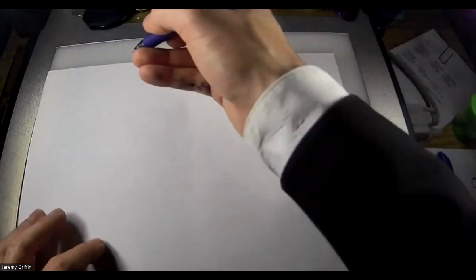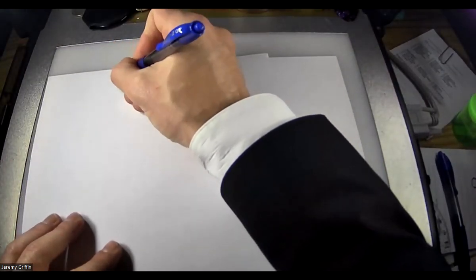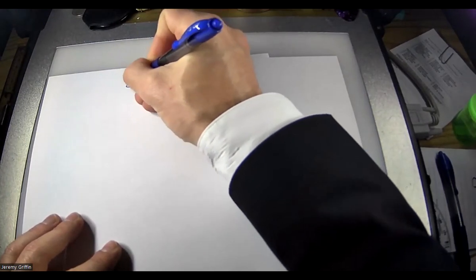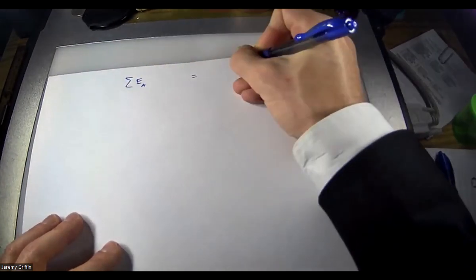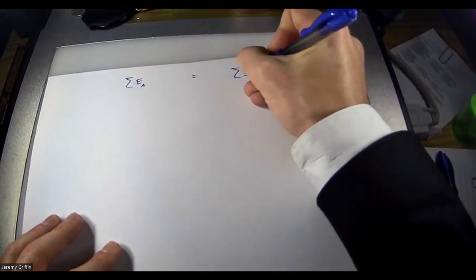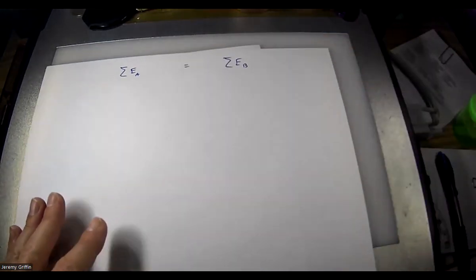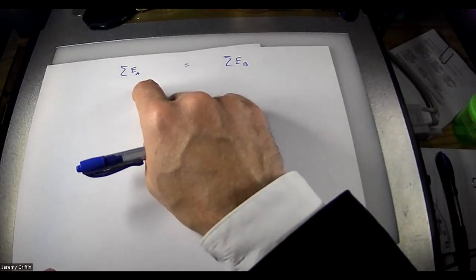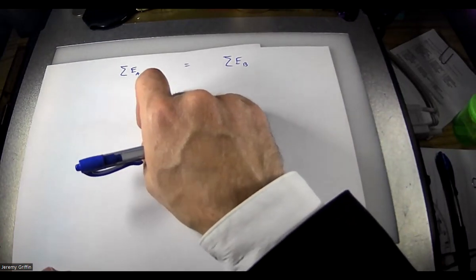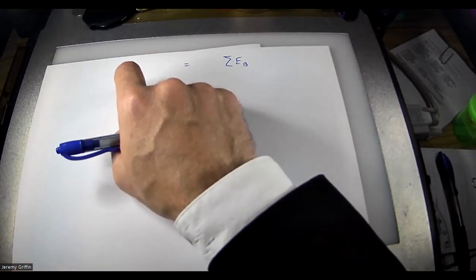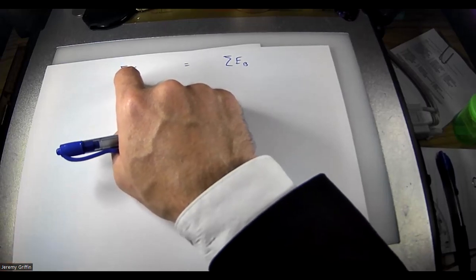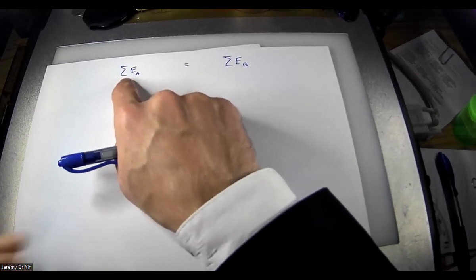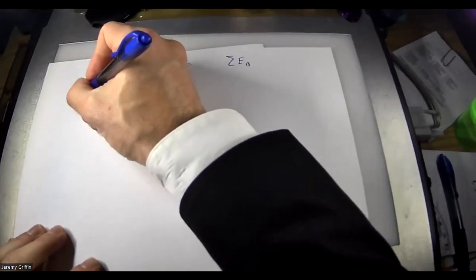Well, I need to go back to first semester. Do you guys remember conservation of energy? The sum of energy at point A is equal to the sum of energy at point B. This was a framework we used to solve lots of questions. For example, Galileo goes to the top of the leaning tower, drops the ball. How fast is the ball hitting the ground? There were a few ways to solve it. One way we solved it is we said, well, at the top, it's all potential energy. That's your MGH.